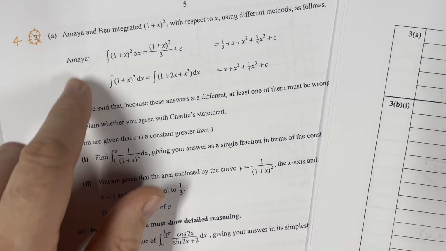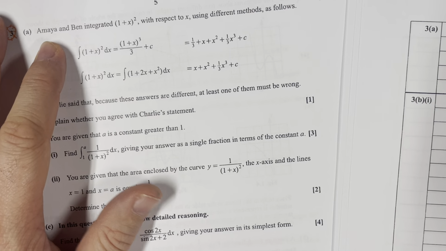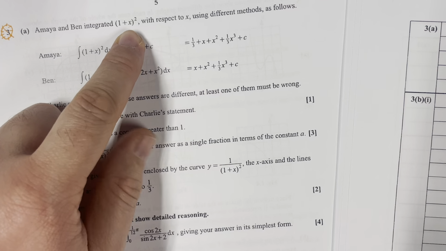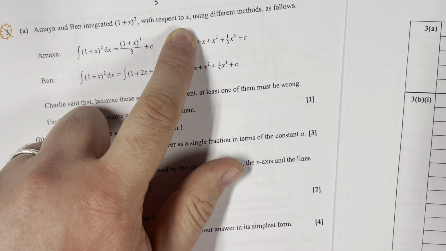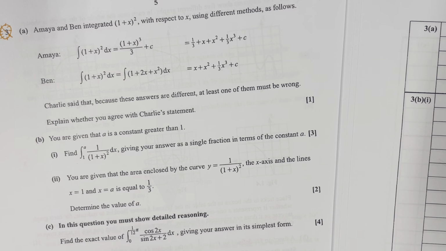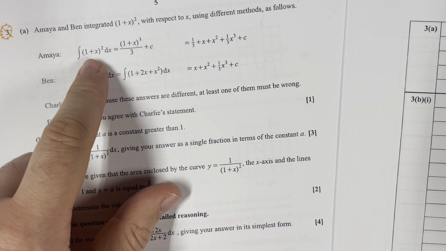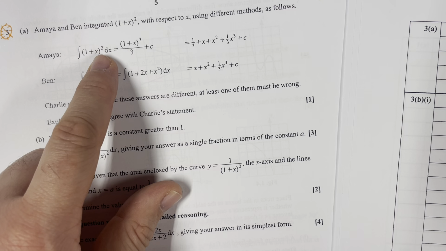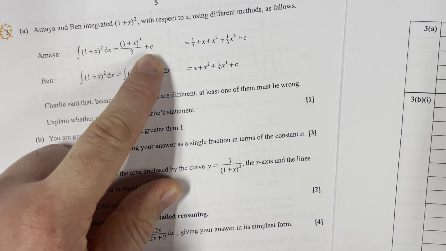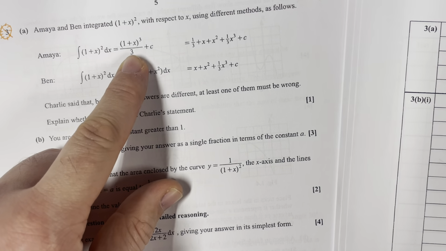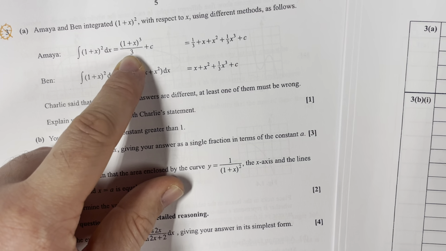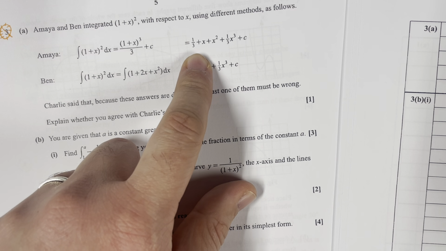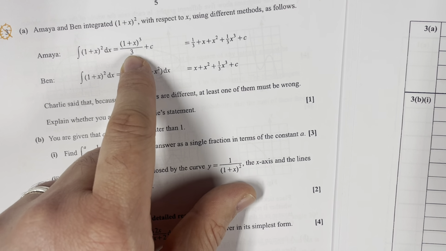Okay. So question number 3, which is this question here. Amaya and Ben integrated 1 plus x squared with respect to x using 2 different methods as follows. Amaya seems to have used some kind of substitution quickly. So she's just added 1 to the power divided by new power and then added a constant, which is fine. You can do that because the derivative of the substitution is 1, so that's not a problem. And then she just multiplied out the brackets.